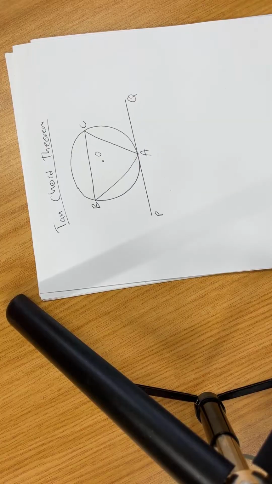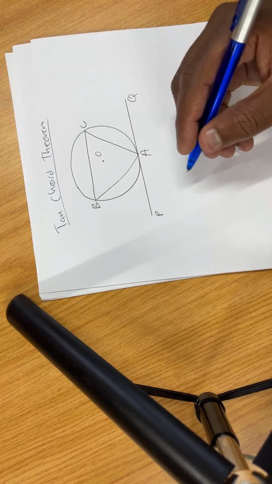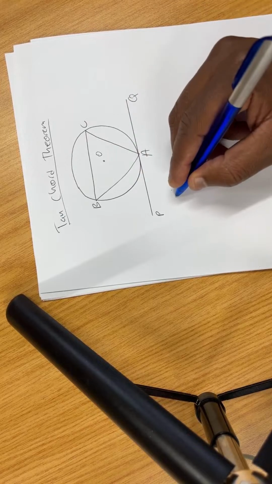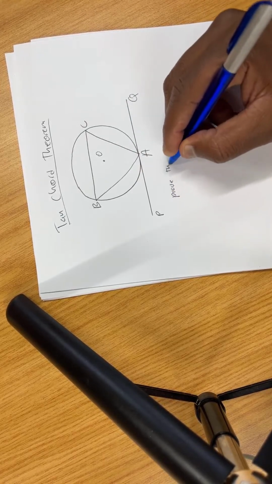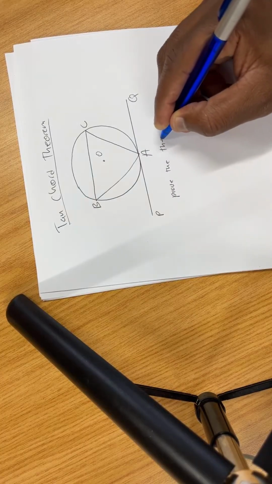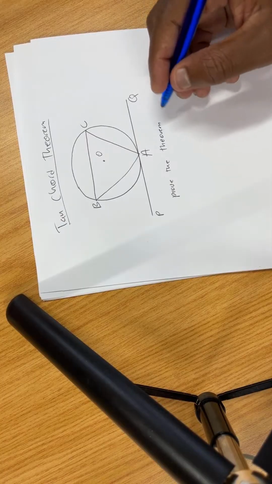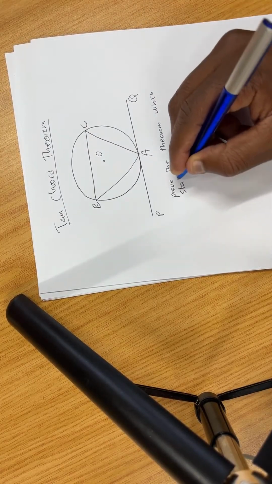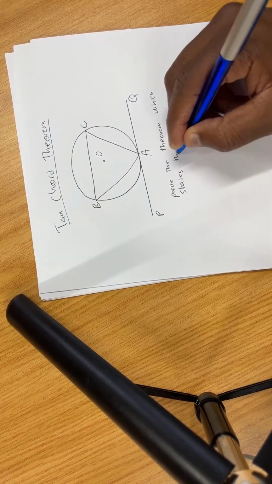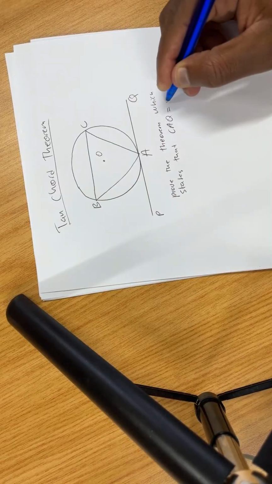The question will ask you to prove the theorem which states that angle CAQ is equal to angle B.